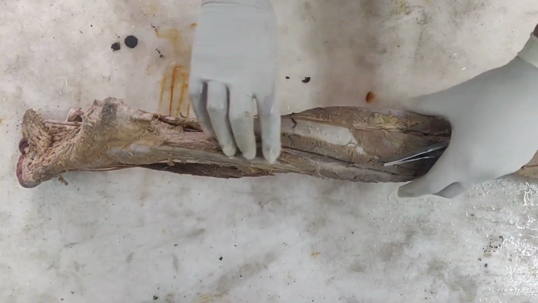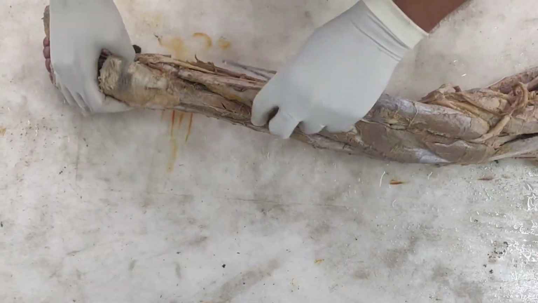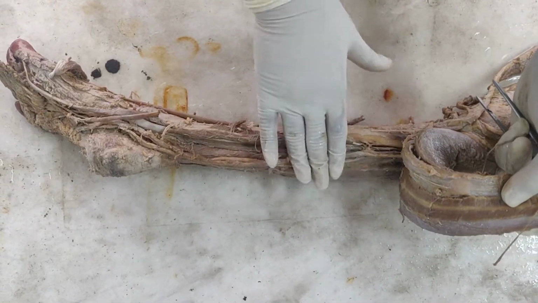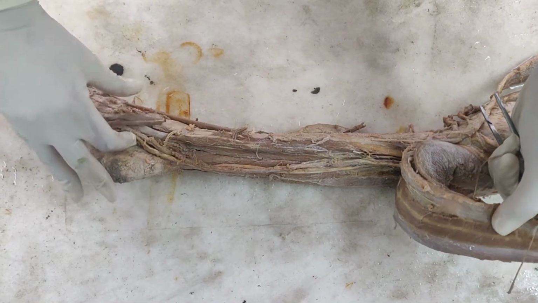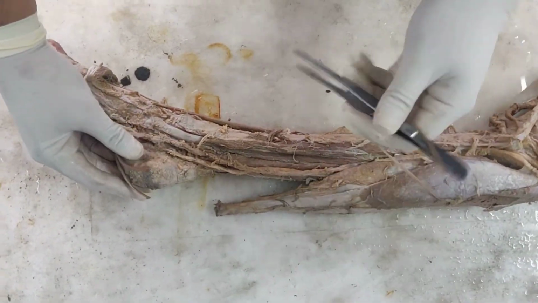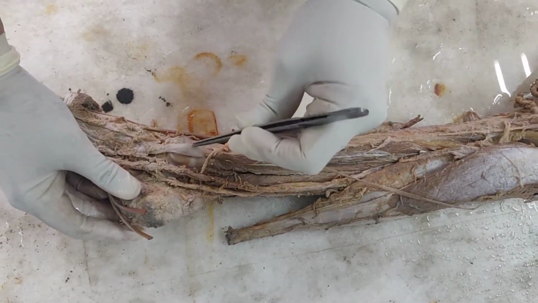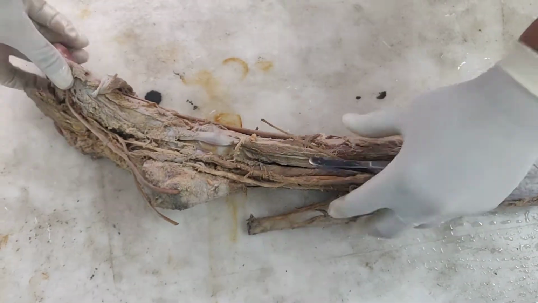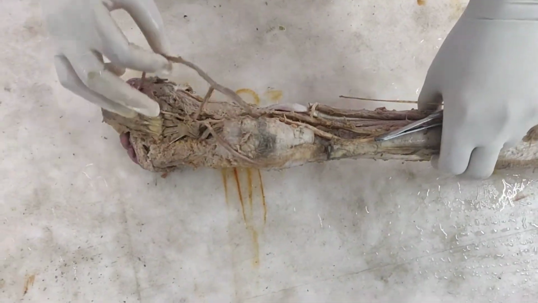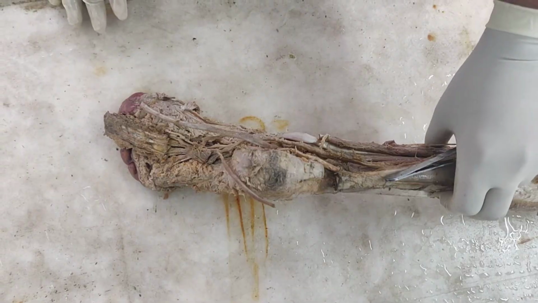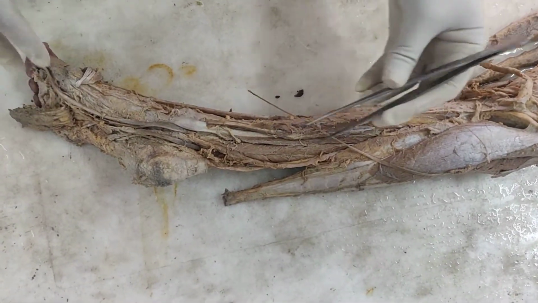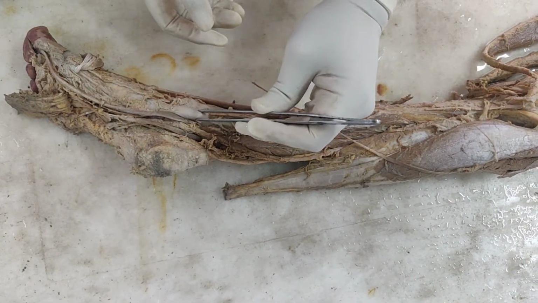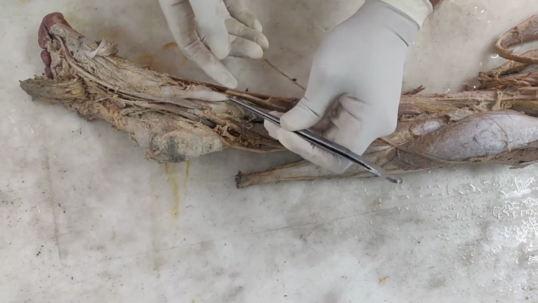These are the back muscles, and there are also other back muscles deep to them. Here are the structures passing from the back of the leg to the sole of the foot. These are the deep muscles of the leg. The first muscle, which we already discussed, is the tibialis posterior.